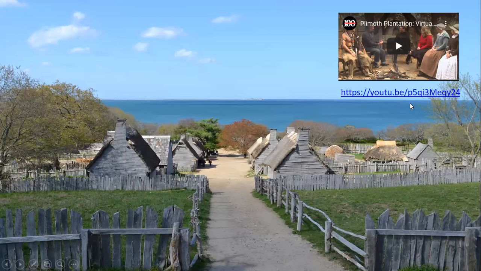It is like a virtual walk through the Plymouth Plantation, and you have the stories. It's a very interesting video to get the contextual and historical background of how it looks and where they lived. And as you can see, it's a bay. That's why it's called Massachusetts Bay. So it's near the ocean. Cute. That's very nice.